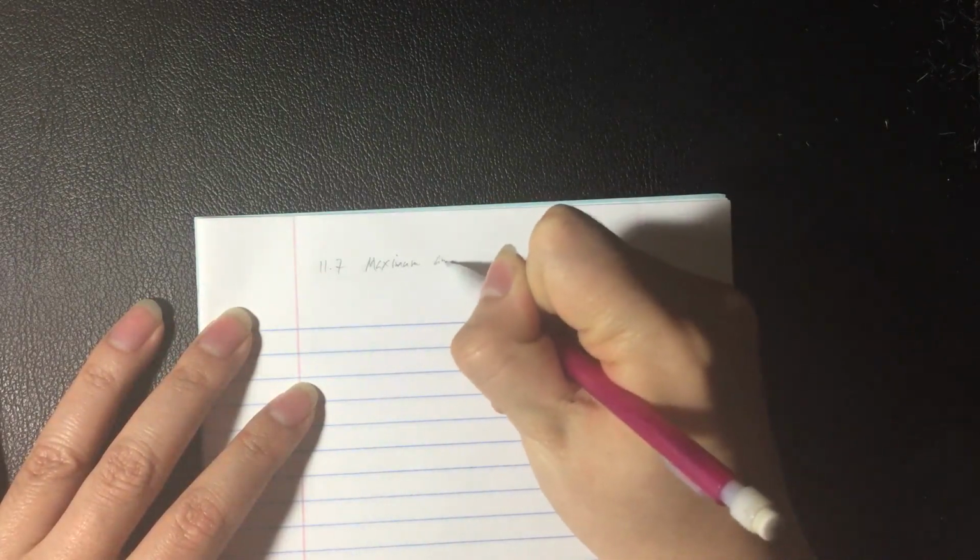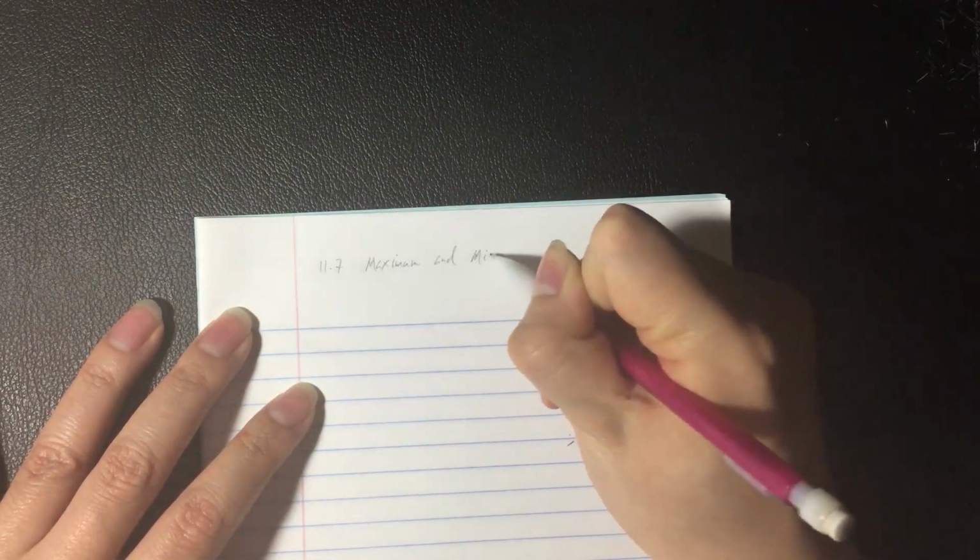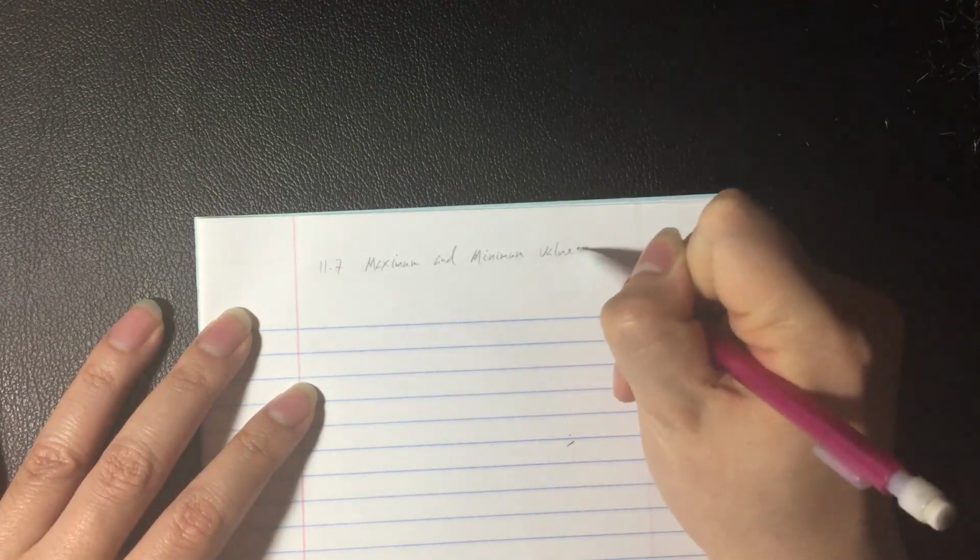Hello everyone. Today we will study maximum and minimum values. First of all, let me introduce what is maximum and what is minimum.